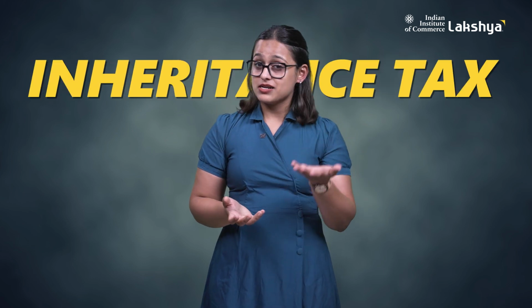Last minute practice will not do because there are a lot of taxes: corporate tax, income tax, inheritance tax, value added tax. There are tons of taxes. So if you are planning to do it at the last minute, it won't work because you'll be confused and you'll mix up all these taxes together. So do a lot of practice, and also time is a very important factor.